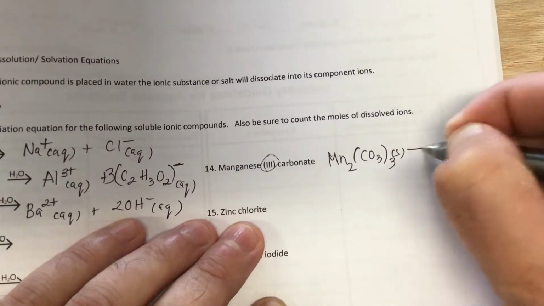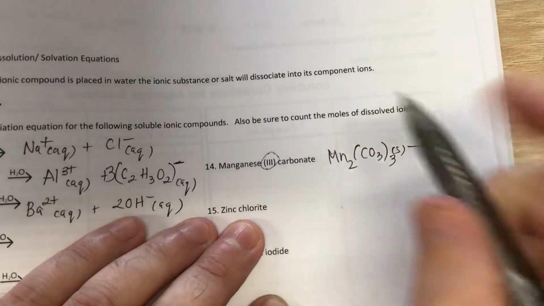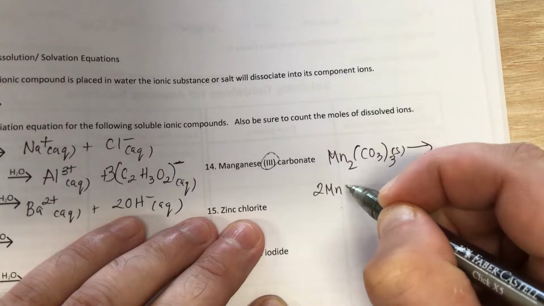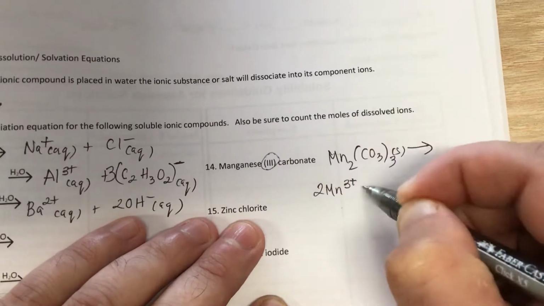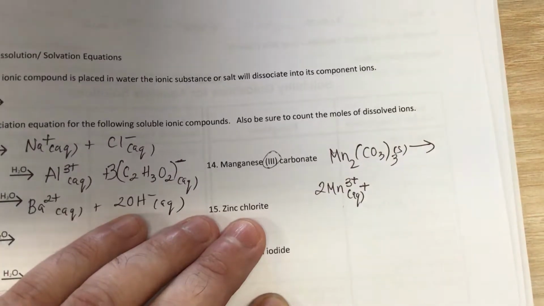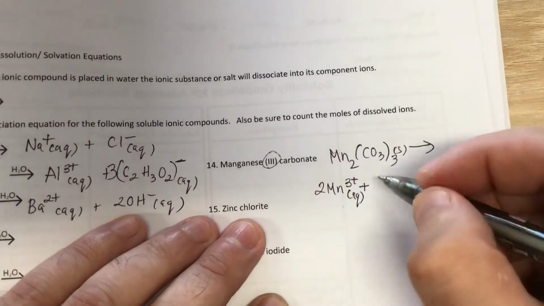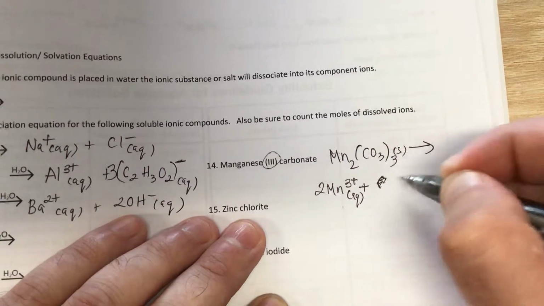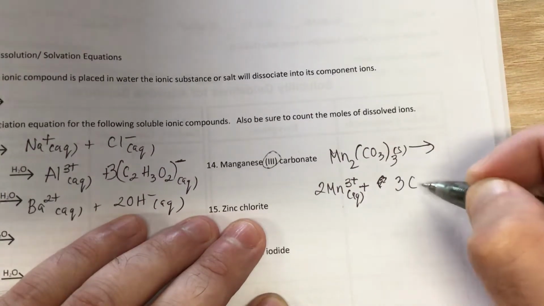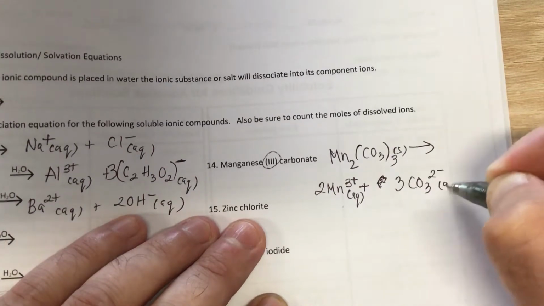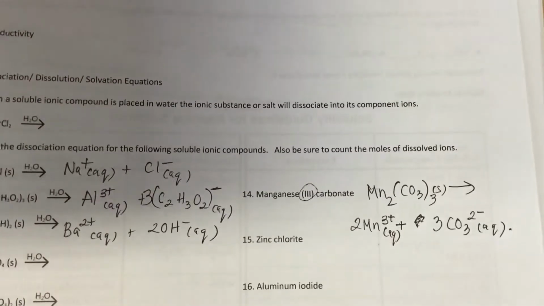Okay, so that's going to be solid, and that's going to give us 2 manganese 3+ aqueous plus carbonate, so we've got 3 CO3 2 minus aqueous, like this.